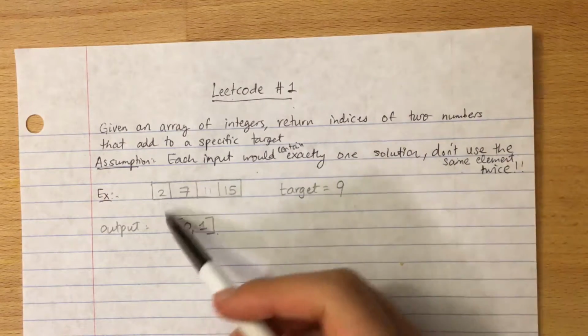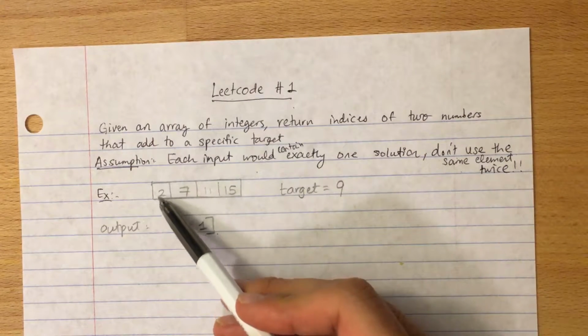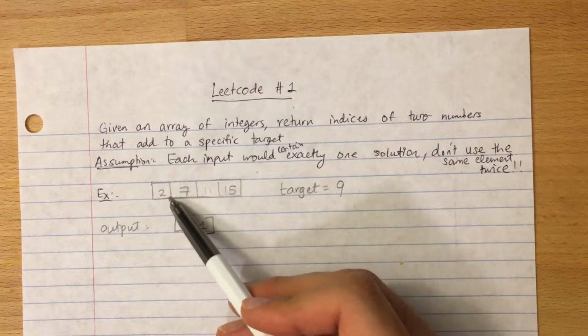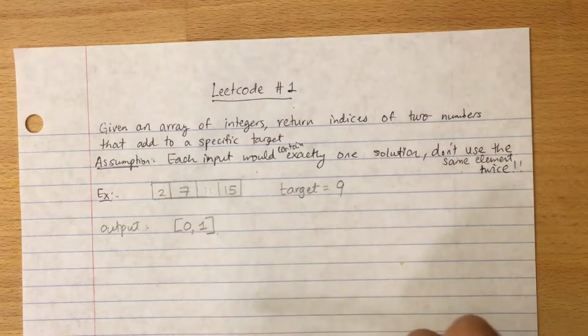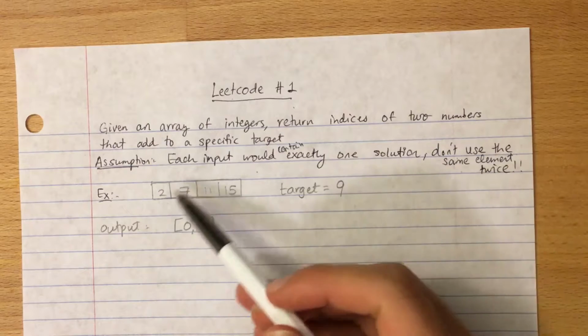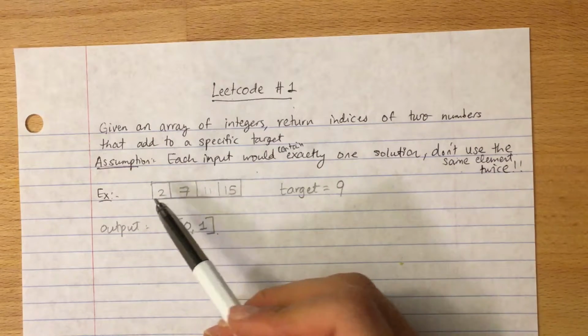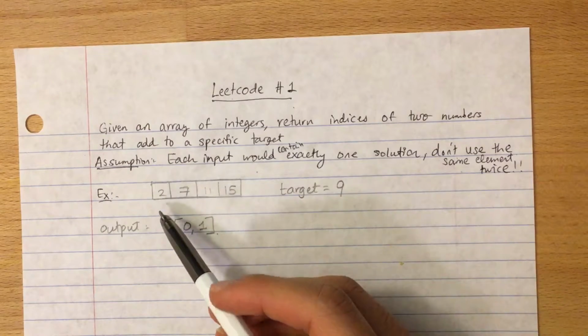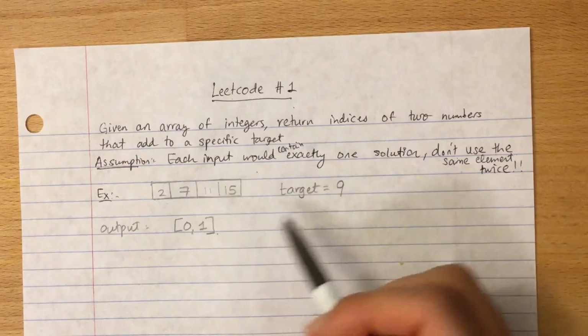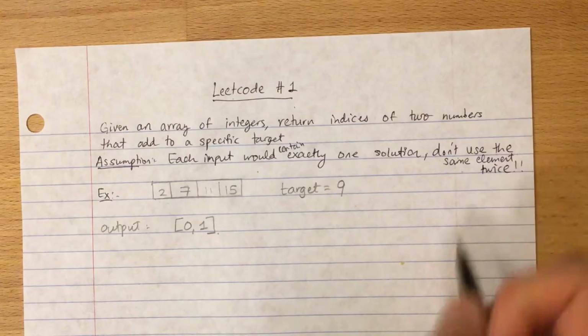So what they mean by that is that say you're at index 0, you're not double counting, right? So even if the target is say 4, you don't say it's 0 and 0, meaning 2 plus 2, right? So that's the assumption that they give you.